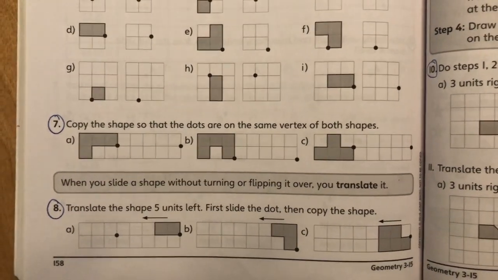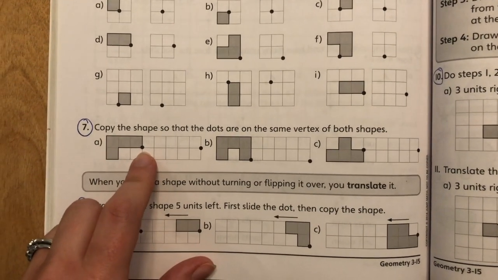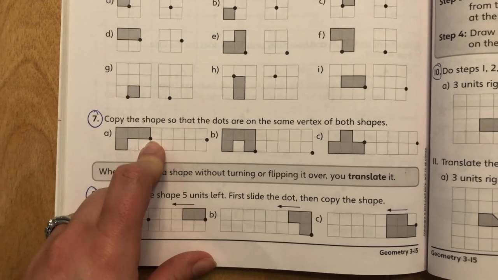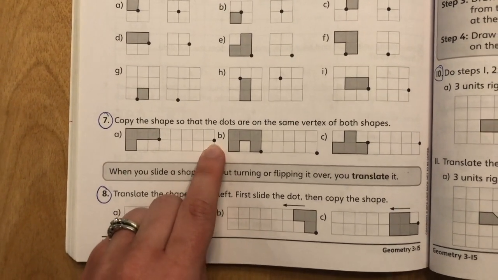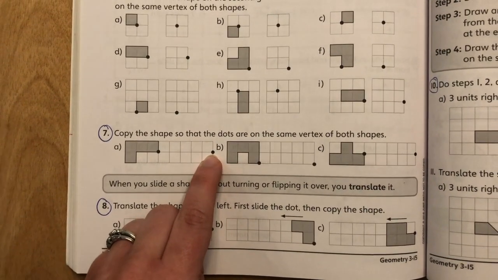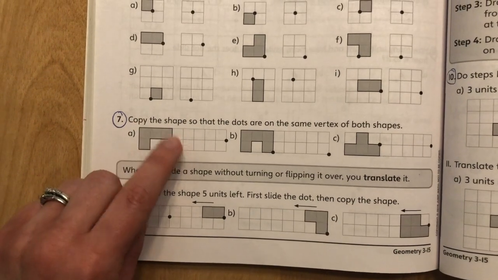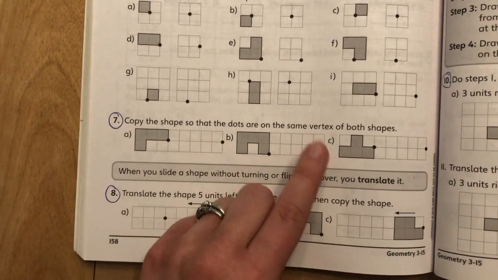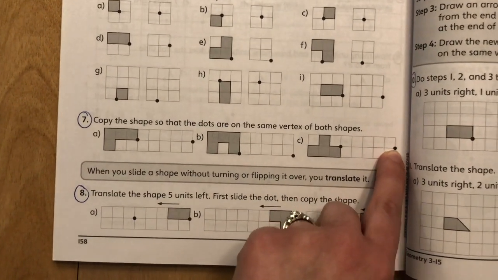Then you're going to move down to number 7, and remember when we're moving a shape that it is so important that the dot stays on the same vertex. So this same point on this shape, when you move it, the dot is still going to be on the exact same spot. It's not going to move over to this corner. It's not going to move to that corner. It's still going to be on this corner. So you're going to draw the shape on this new dot now with the vertex in the same spot.